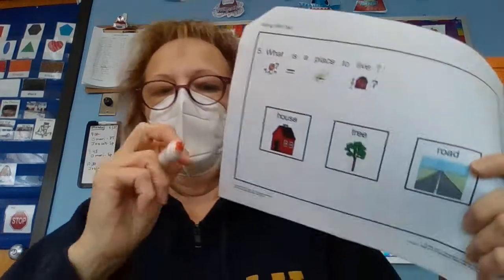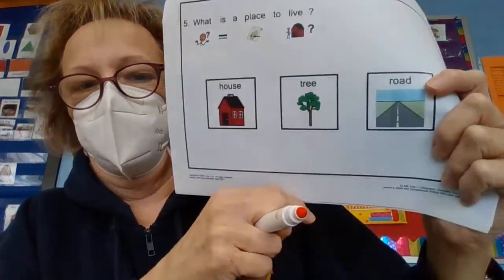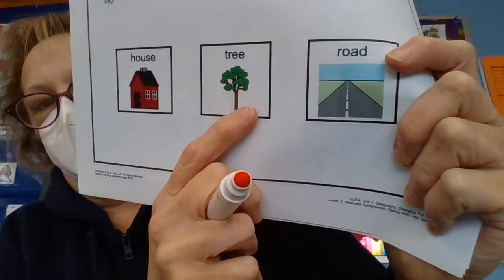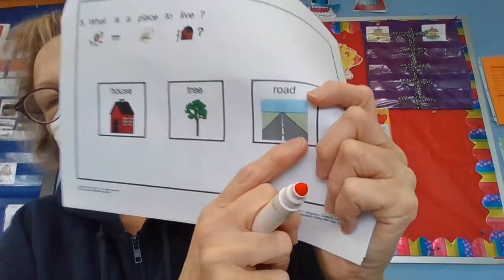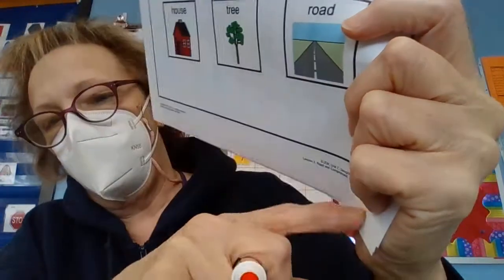And one more question. What is a place to live? Is a house a place to live? Is a tree a place to live? Or is a road a place to live? Well, can you live on a road?